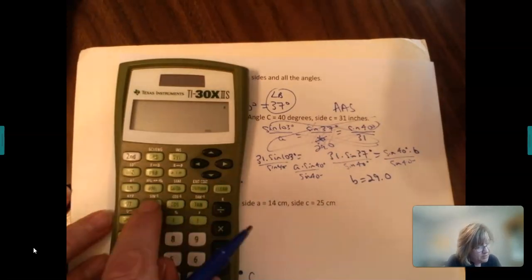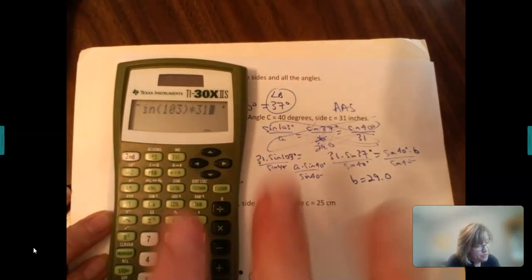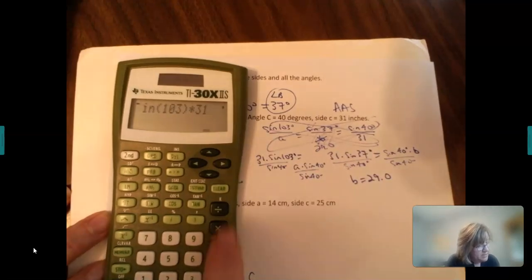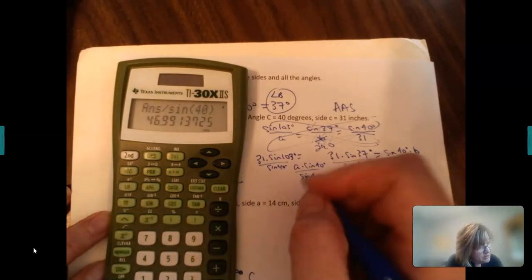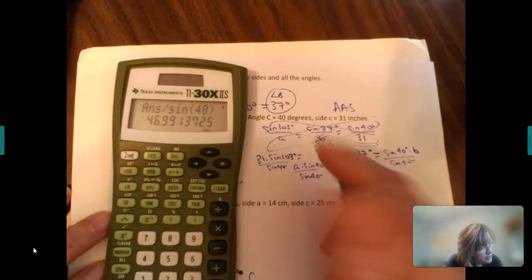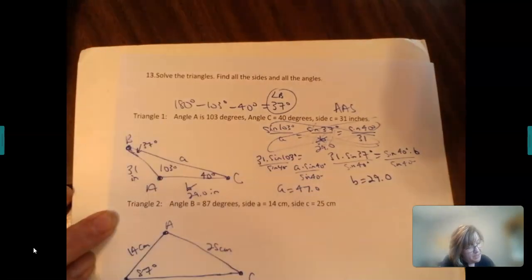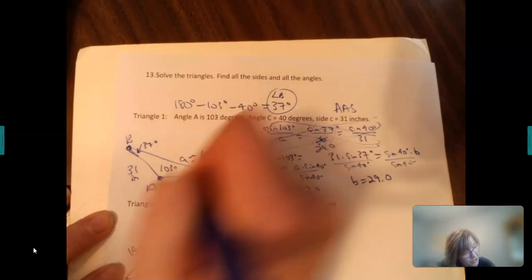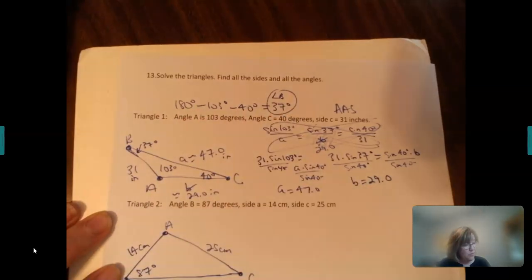So I'm going to take, I'll do sine of 103 first. Make sure you close that because that's the degree, times the 31 separate. If you don't have a good calculator, I would take the 31 first times that. Enter, and then divide by what? Sine of 40. And what do I get? Okay, so it looks like what am I solving for here? A is about 47.0. All right, so A is approximately 47.0 inches. All right, I know all my angles on my sides. And again, I didn't show this, but the way I got the missing angle was by subtracting from 180.